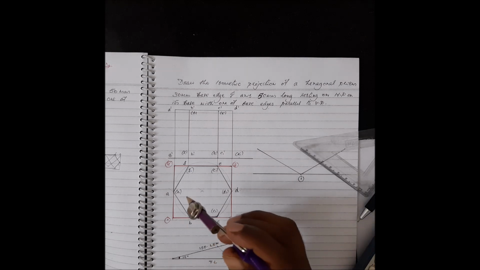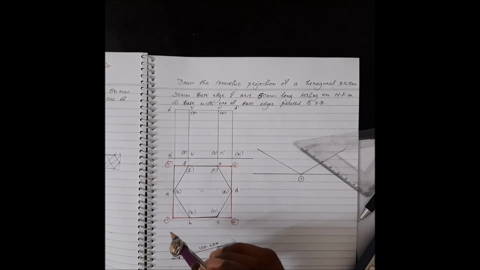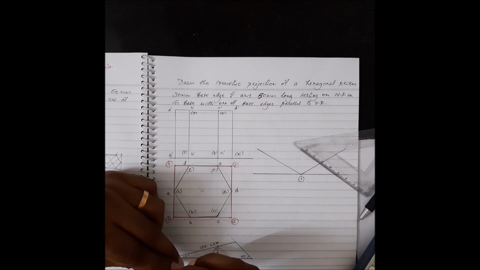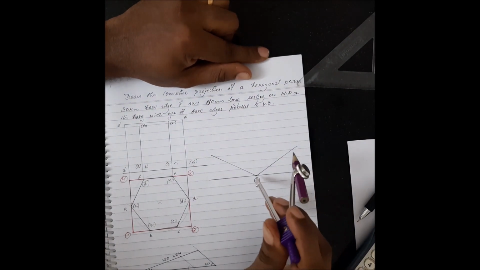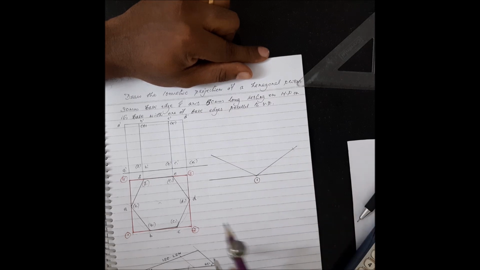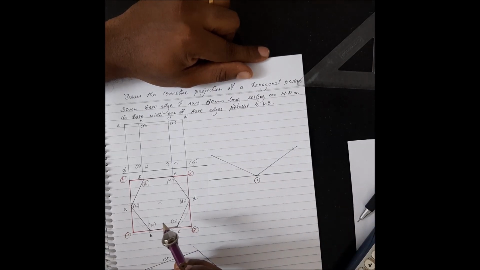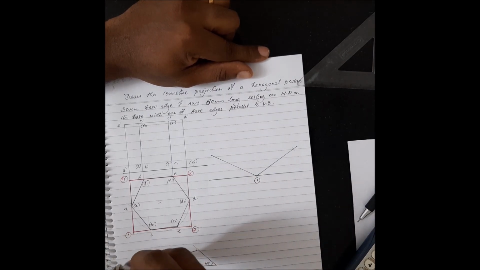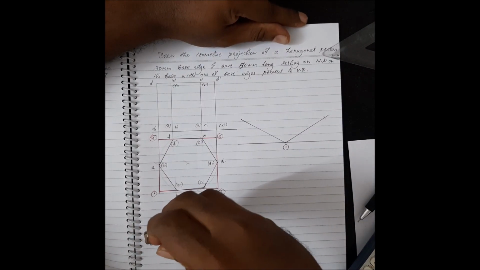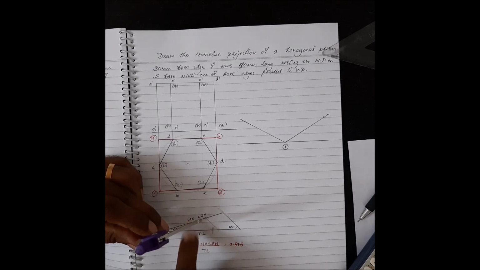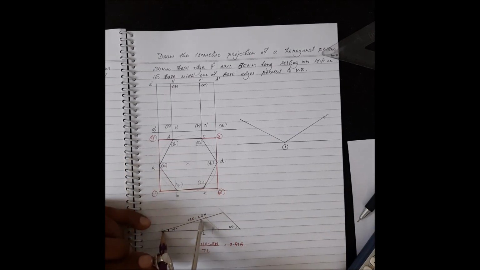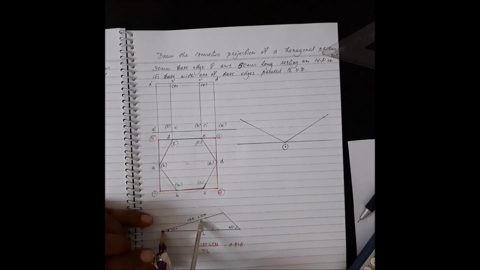So this is the 1, 2 distance. I'm going to take this 1, 2 distance and offset it here. So the 2, 3 corresponding distance is this. As you can see, the 2, 3 distance is this.